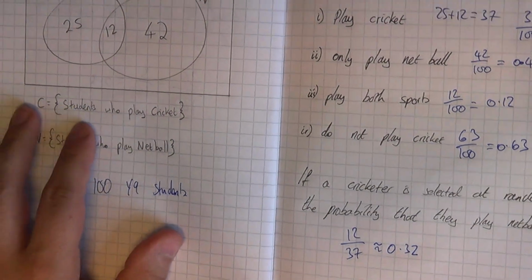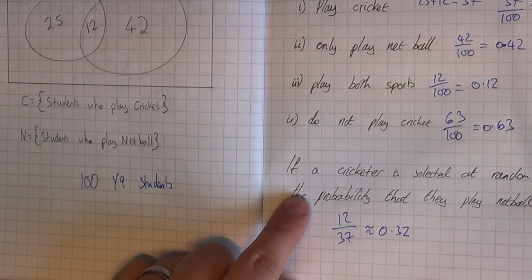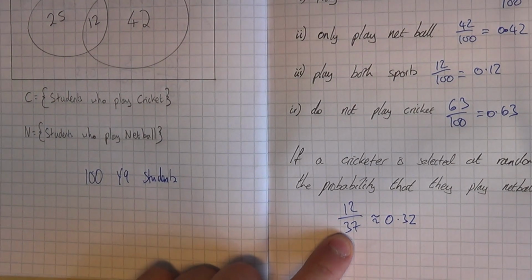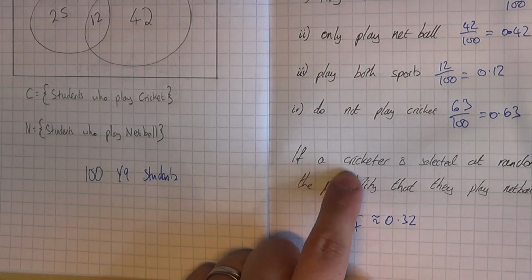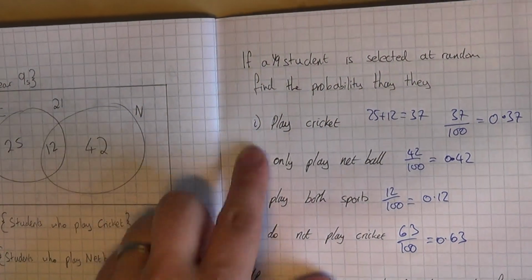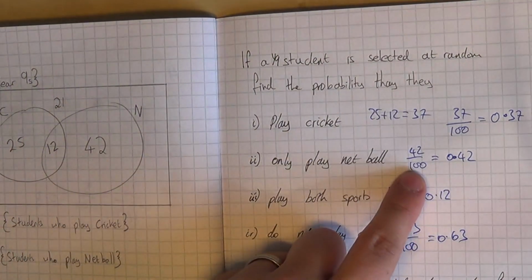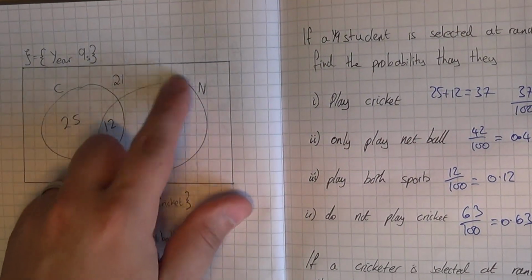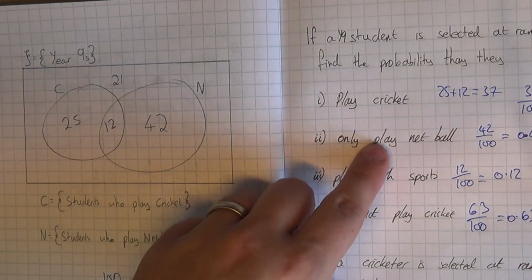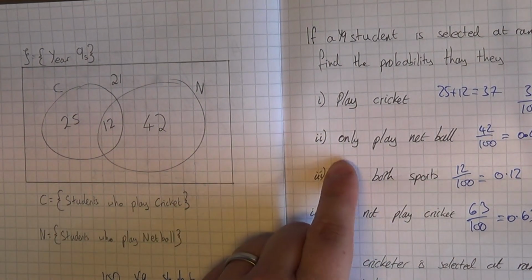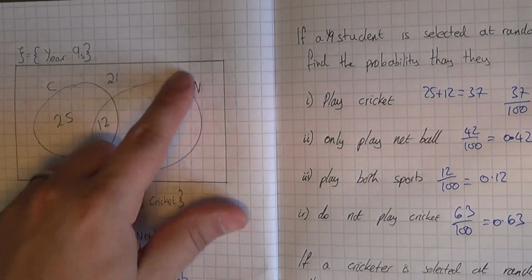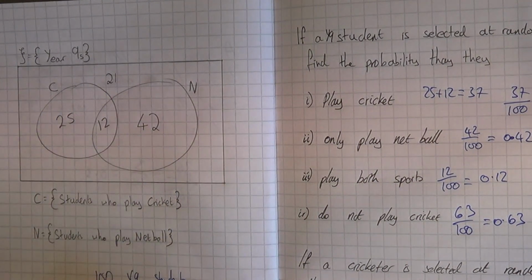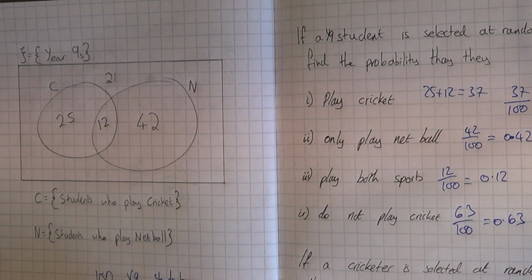Okay, so sometimes you've got to pay attention to what the denominator is. Here it's only out of 37 because we're only looking at cricketers being selected. Here we're selecting any year 9 student, so it's out of all of them. And you've just got to keep track of which loops count towards the condition that's being met. So I suppose the trick here is only netball, because we want to be in the netball loop but not in the cricket loop. So have fun with that, and I'll see your marks soon.